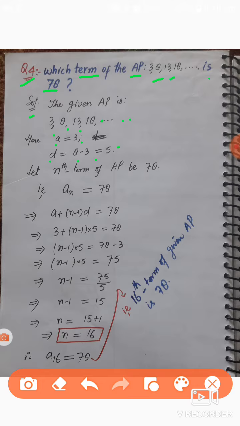Now let us suppose that the nth term of the AP is 78, that is An is 78. Instead of An we write A plus n minus 1 into D equal to 78. Instead of A we have 3 and instead of D we have 5. So 3 plus n minus 1 into 5 equal to 78.